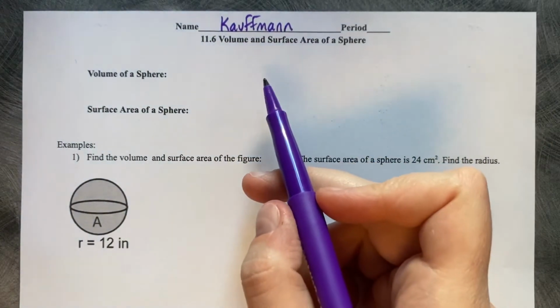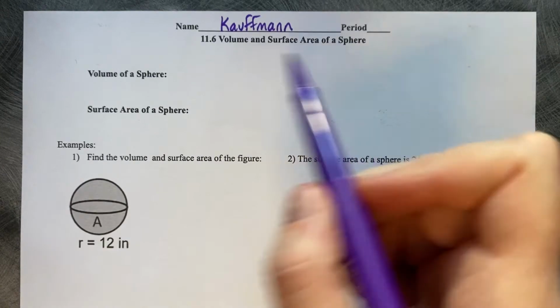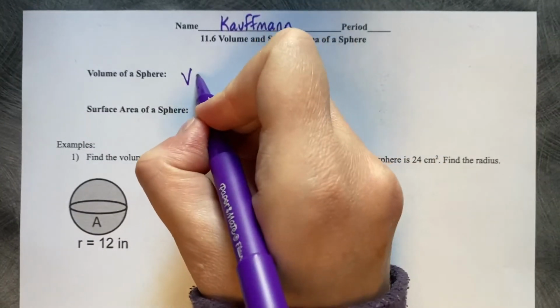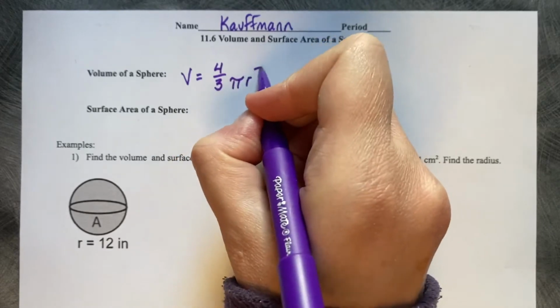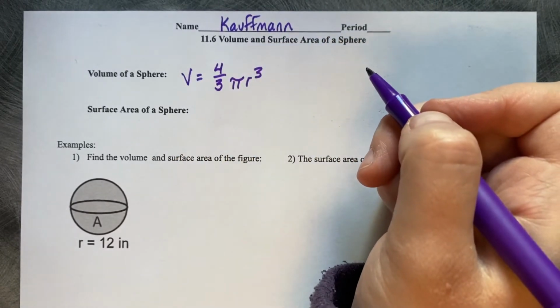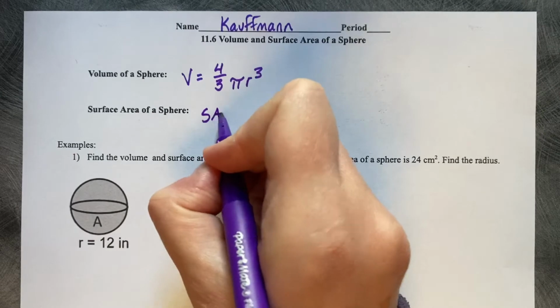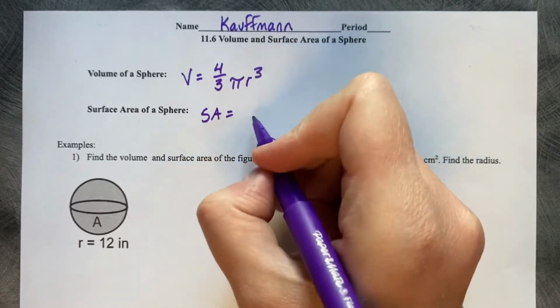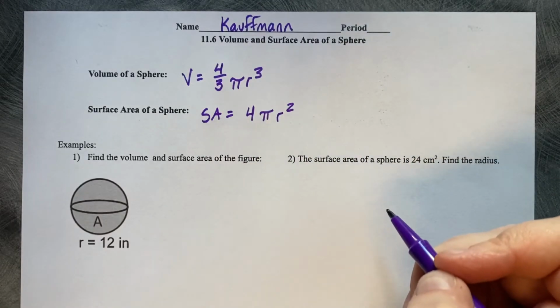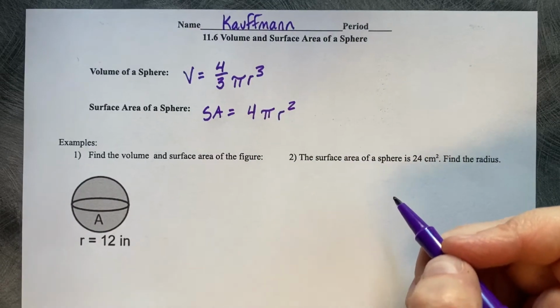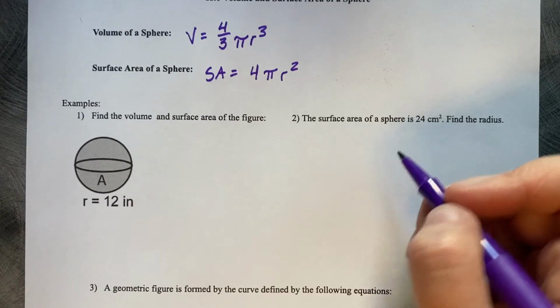11.6, volume and surface area of a sphere. The volume of a sphere is 4/3 pi radius cubed. The surface area of a sphere is 4 pi radius squared. Find the volume and surface area of the figure, the radius of 12.